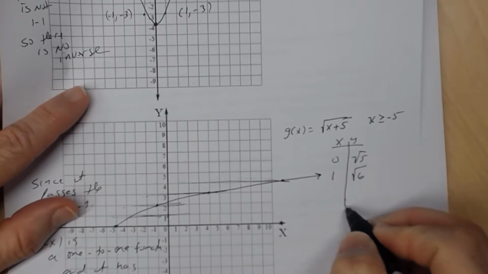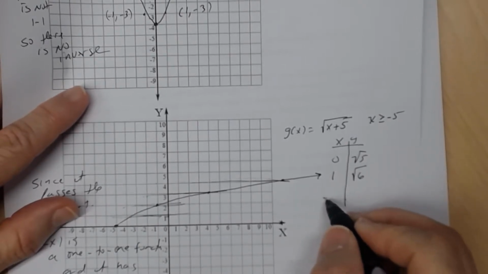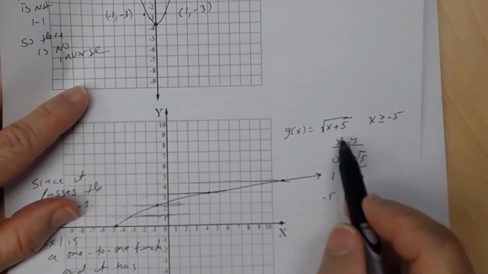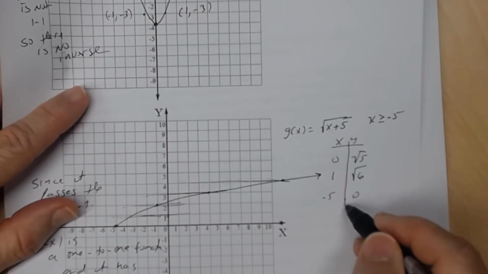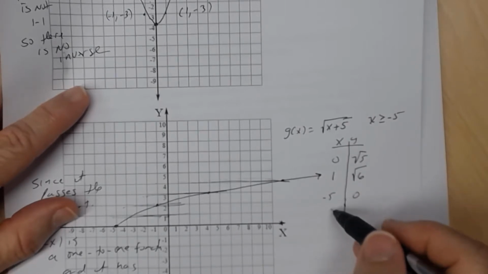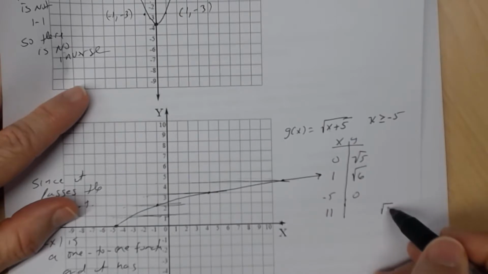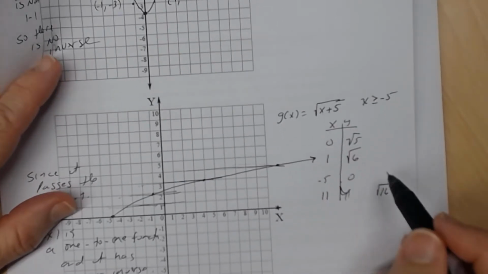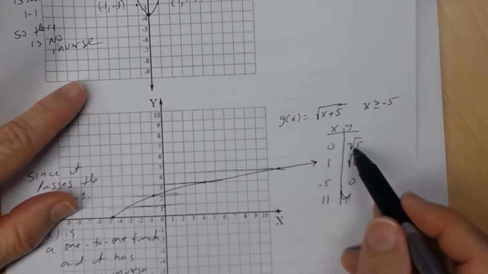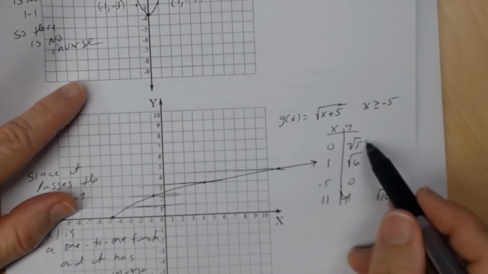So when x is, let's say, -5, I get the square root of -5 plus 5, which is 0. I get the square root of 0, which is 0. When x is, let's say, 11, I get the square root of 16, since 11 plus 5 is 16, which is 4. But the point being this, notice that no matter what number I choose for x, there is a unique y value.